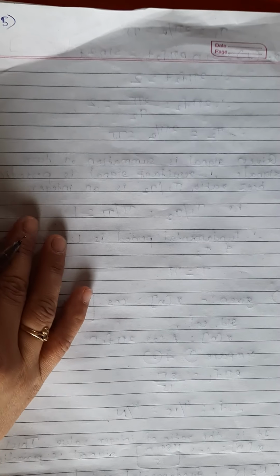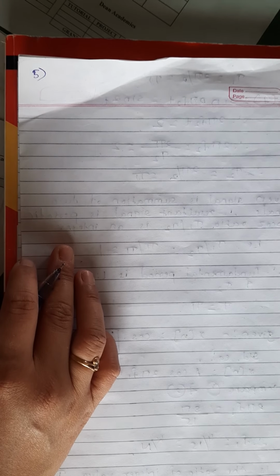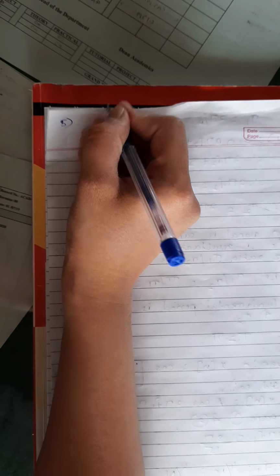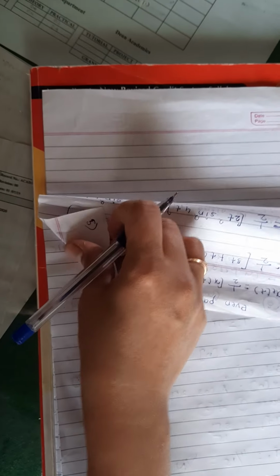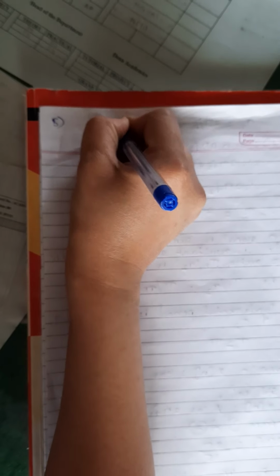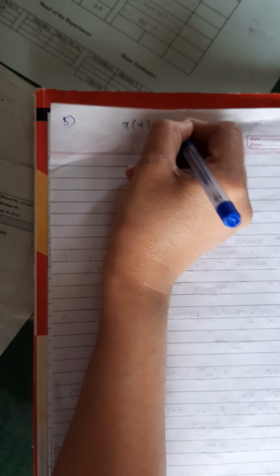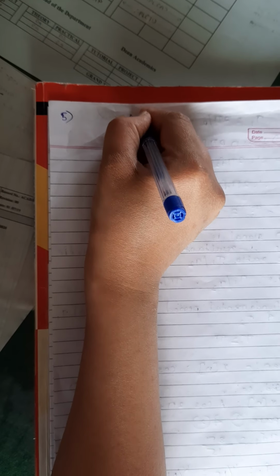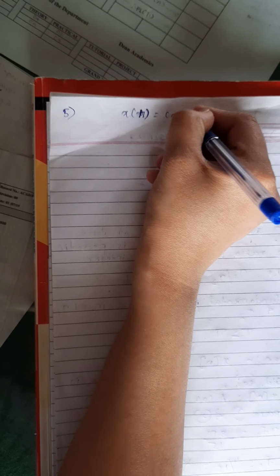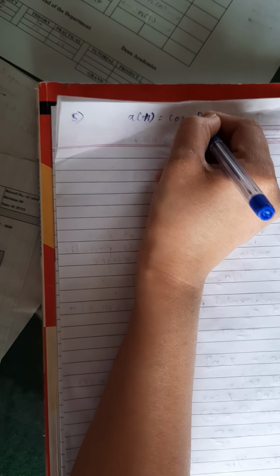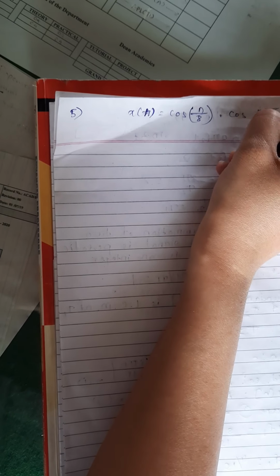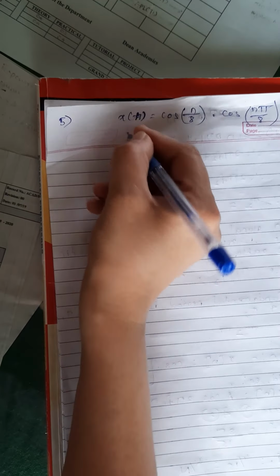Now the next problem is the same: determine whether the following signal is periodic or non-periodic. If it is periodic, then find the period of the signal. So the given signal is x of n is equal to cos of n by 8 into cos of pi n by 8. So this is the given signal.